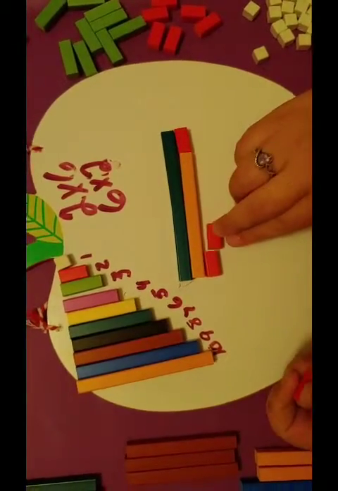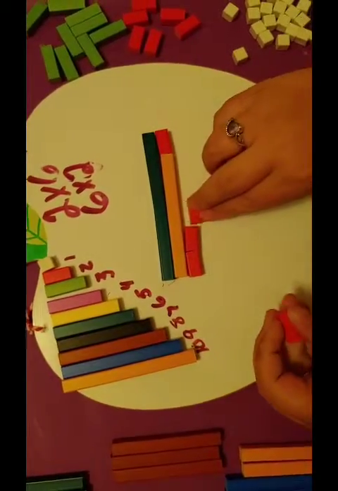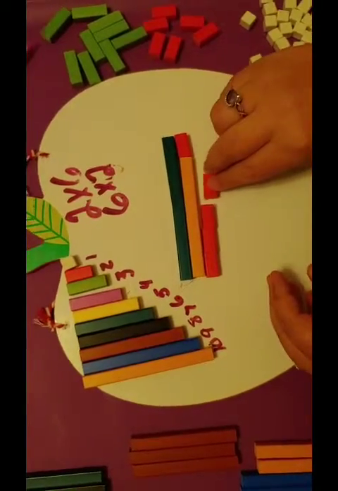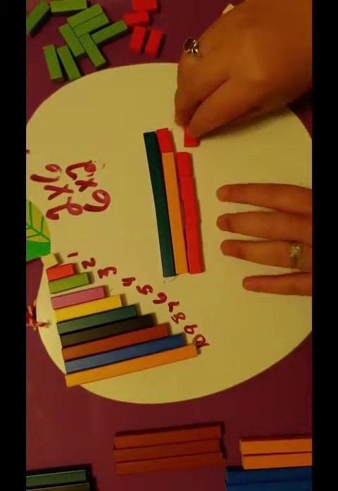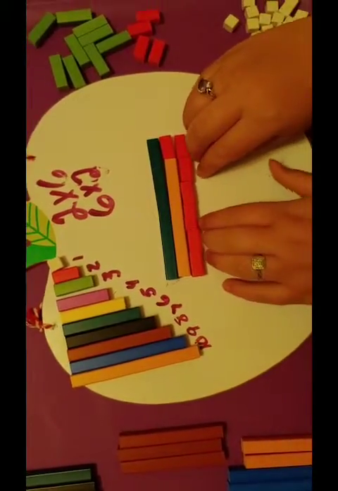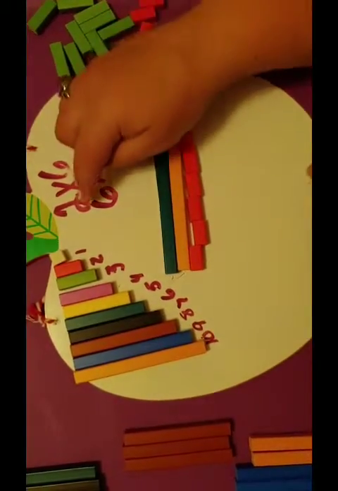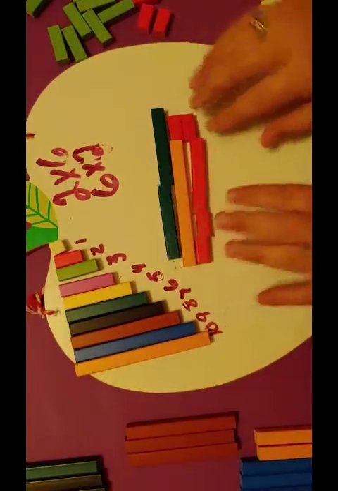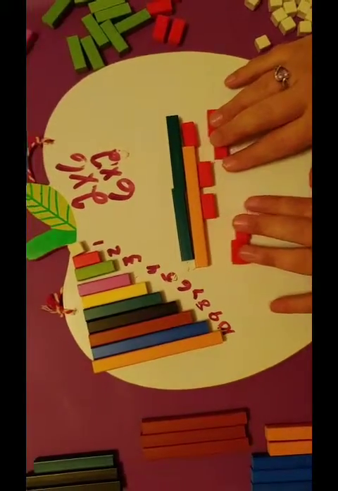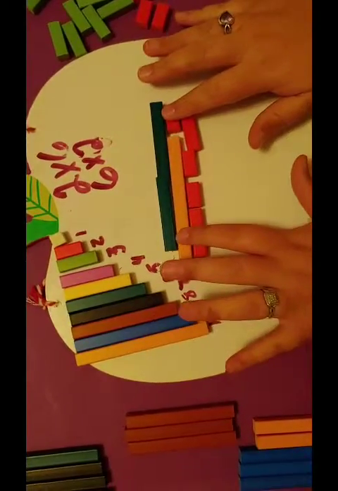1, 2, 3, 4, 5, 6. Now this also allows the students to see that 2 groups of 6 is equal to 12, as well as our 6 groups of 2 being equal to 12.